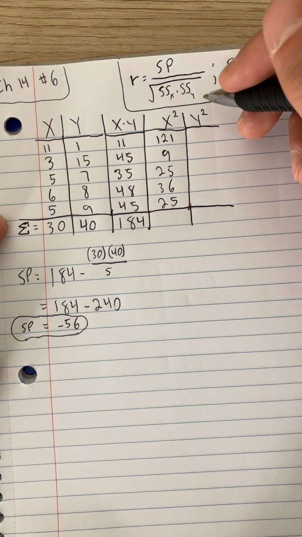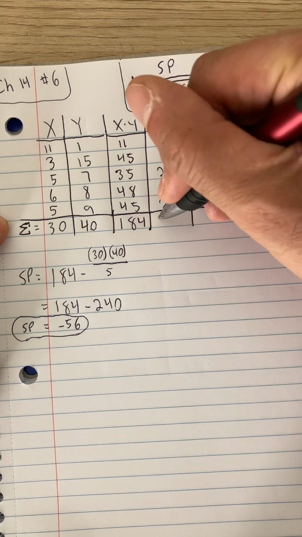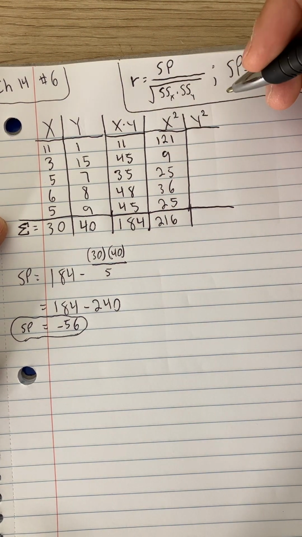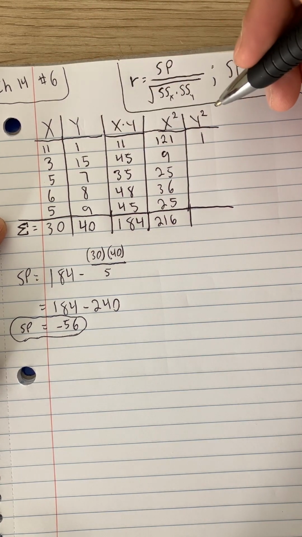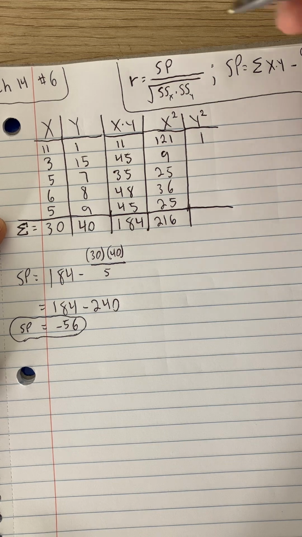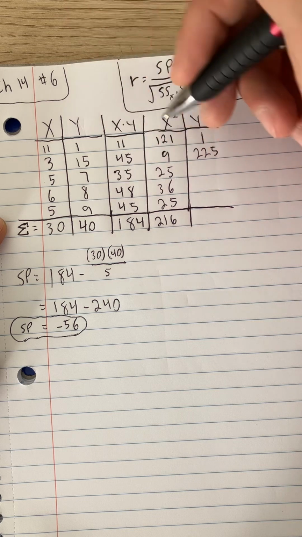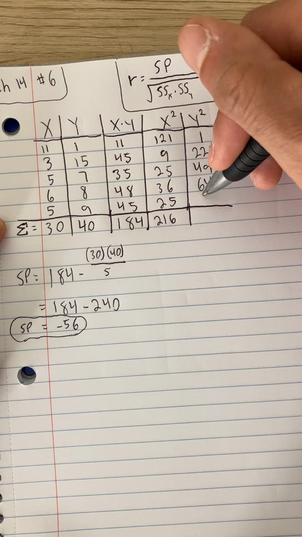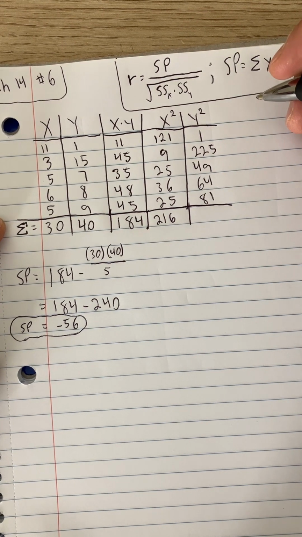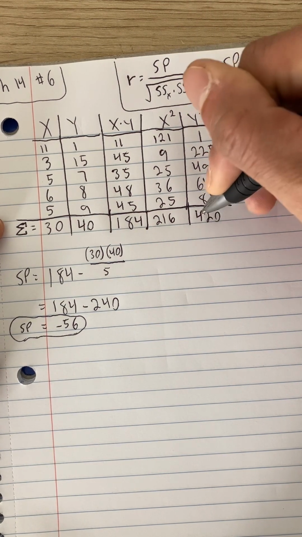So these numbers, 121, 9, 25, 36, and 25, add up to 216. And then we have the y squared. So we have 1 squared is 1, 15 squared is 225, 7 squared is 49, 8 squared is 64, 9 squared is 81. So these numbers add up to 420.